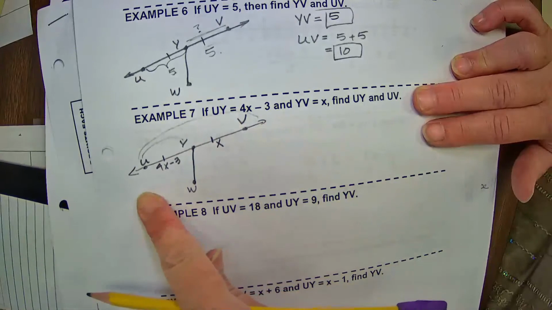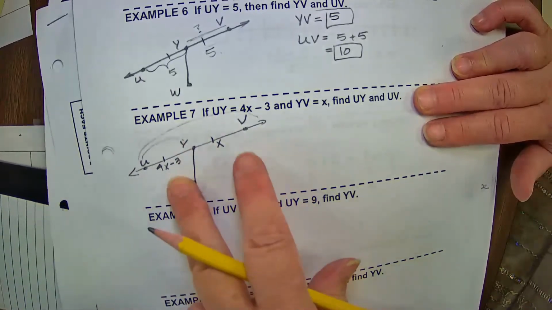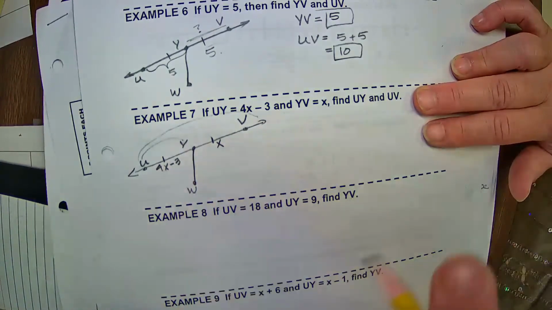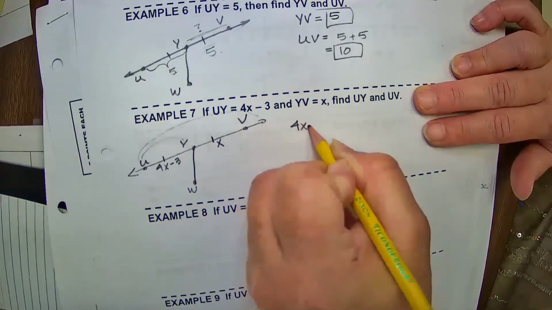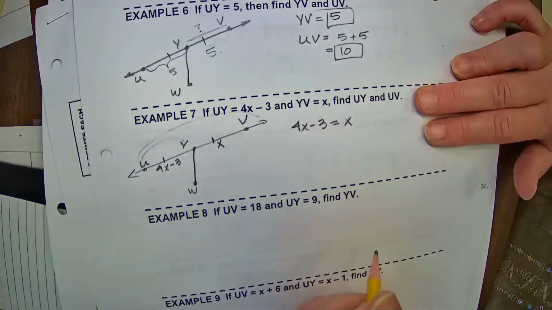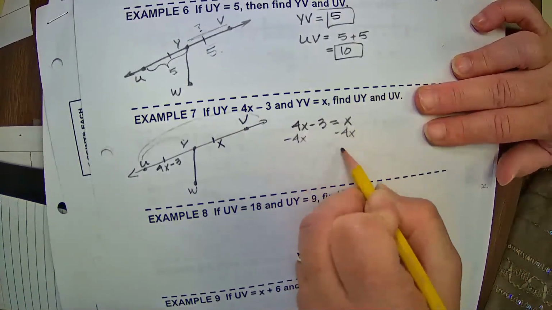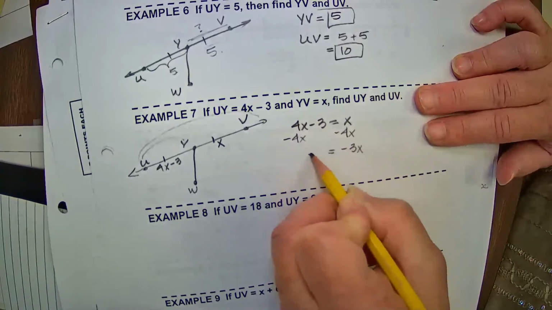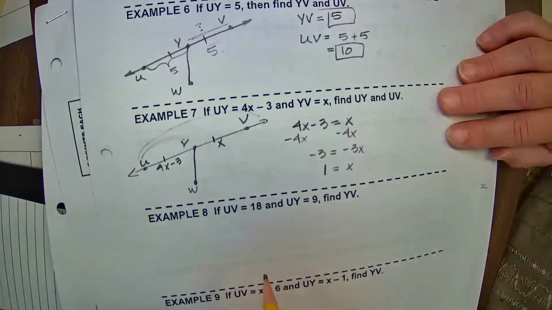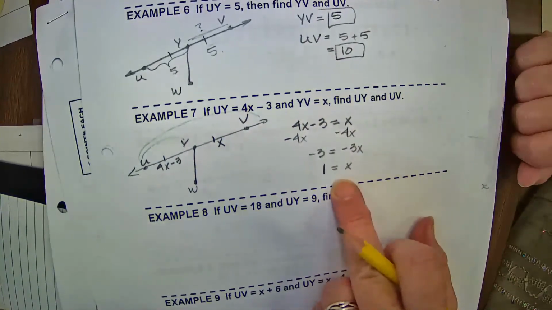But what equation can I write? We know this is bisecting it. So what's true about 4x minus 3 and x? They're equal. And then you just solve. Okay, now we found x. Did everybody get one?